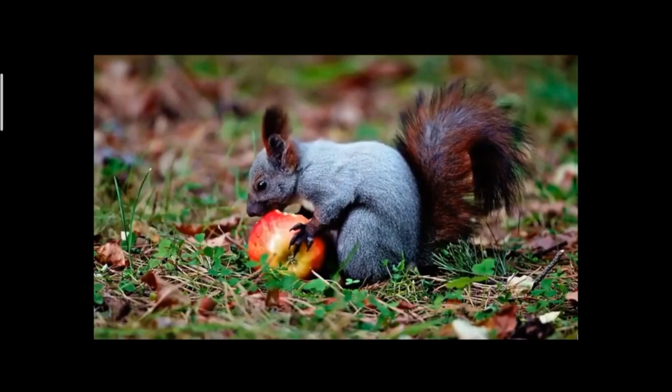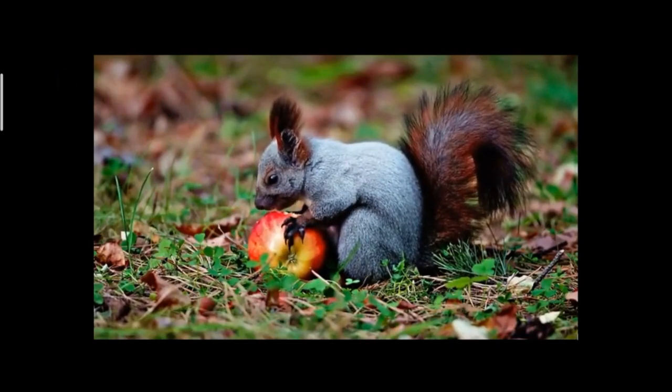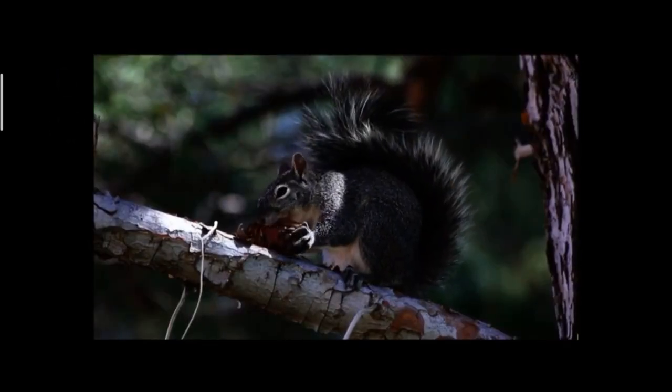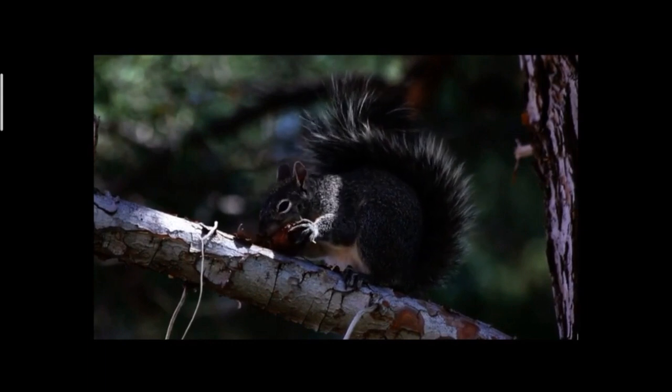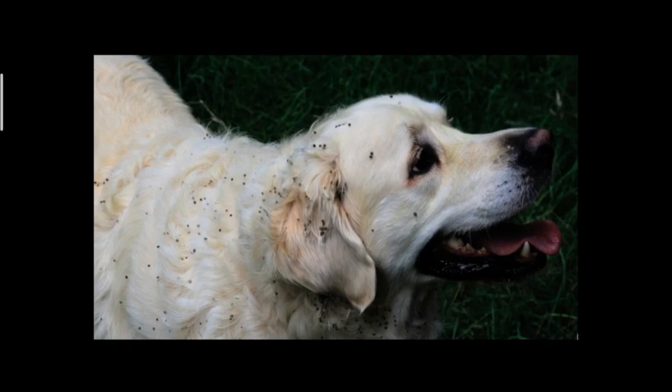Seeds of plants are dispersed in many ways. Look at this squirrel. After eating this fruit, it will disperse the seeds of these fruits to different places. Not only the squirrel, look at this dog.